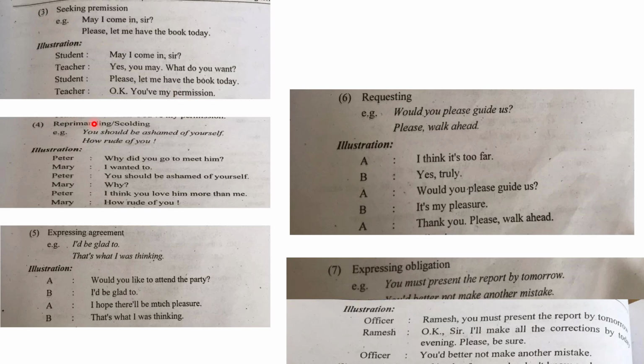The fourth type is reprimanding or scolding. If you want to scold someone, if you want to like thrash someone verbally. So the example that is given here, you should be ashamed of yourself. Or, how rude of you. The example that is given here is a conversation between Peter and Mary.